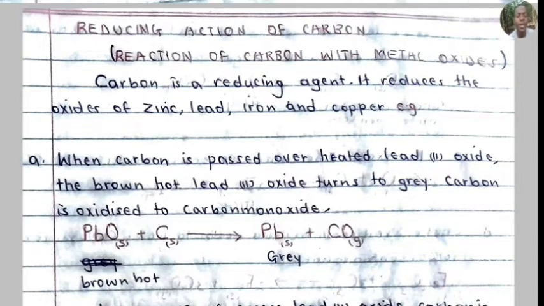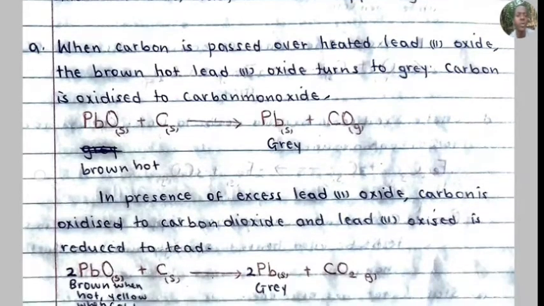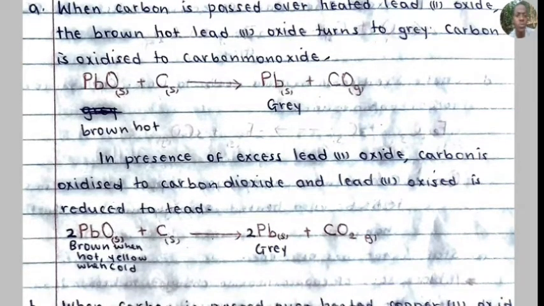Carbon reduces different metal oxides, and one of them is lead(II) oxide. If lead(II) oxide reacts with carbon, it is reduced to lead, and carbon is oxidized to carbon monoxide. If lead(II) oxide is in excess, as in equation 2, it forms carbon dioxide gas. And remember, lead(II) oxide is brown when hot and yellow when cold.